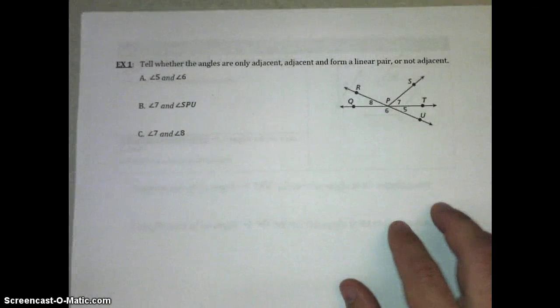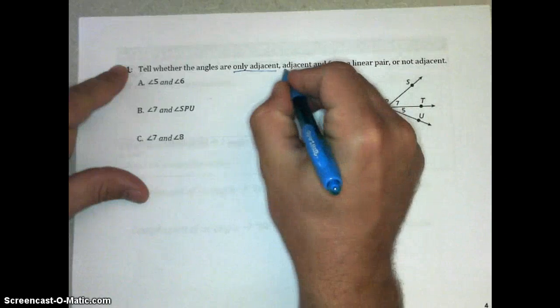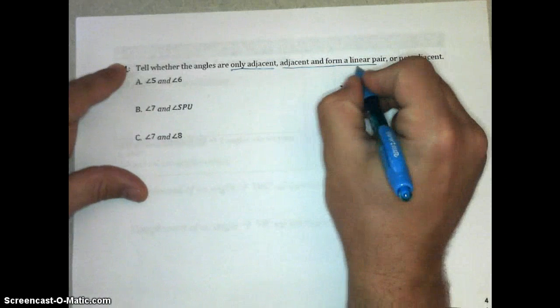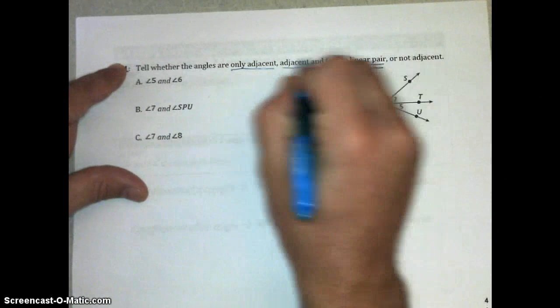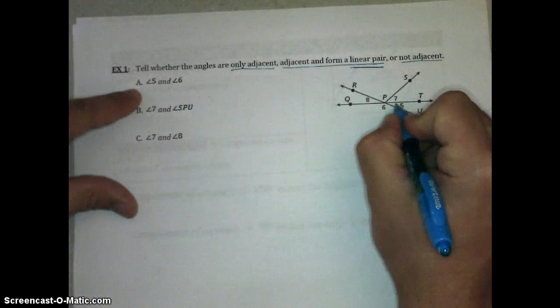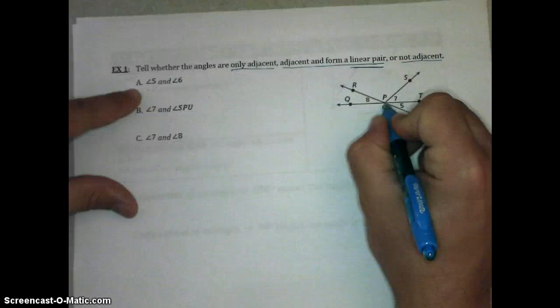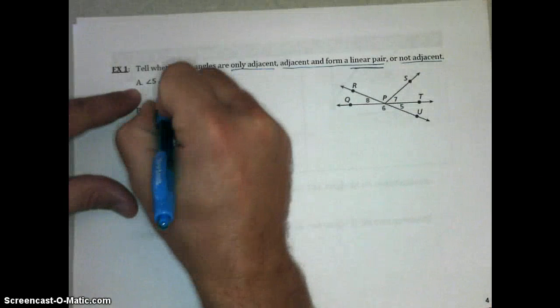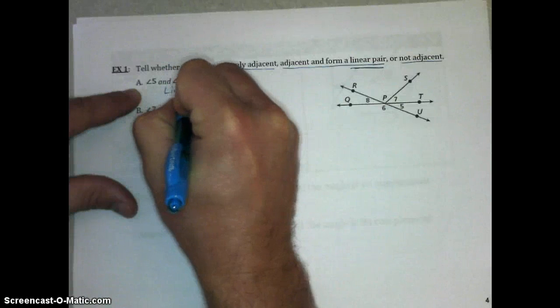So let's try example 1. We want to tell whether the angles are only adjacent, or adjacent and form a linear pair. In that case, we're just going to write linear pair. We don't have to write both of those. But if they're not adjacent, that's what we'll write, not adjacent. Okay, so let's look at 5 and 6. 5 and 6 have a common vertex, common side. Their non-common sides form a straight line, so 5 and 6 are what we call a linear pair.